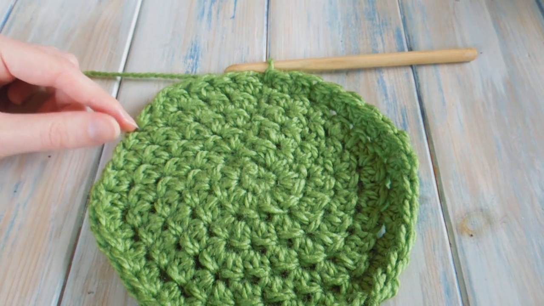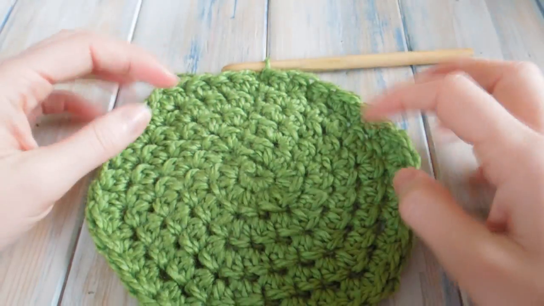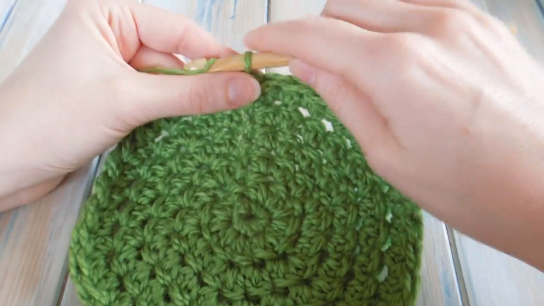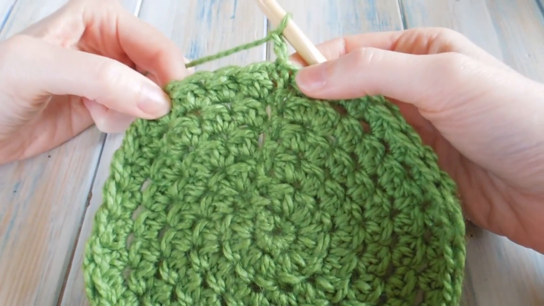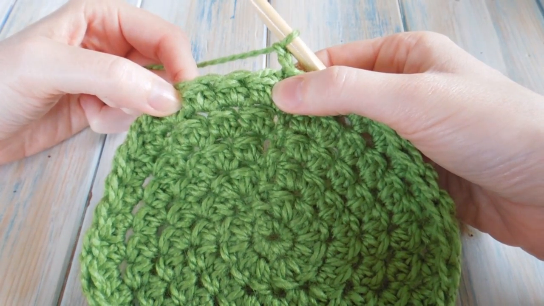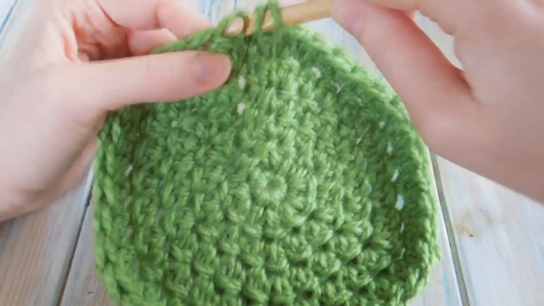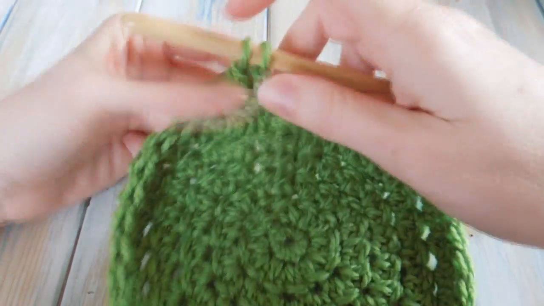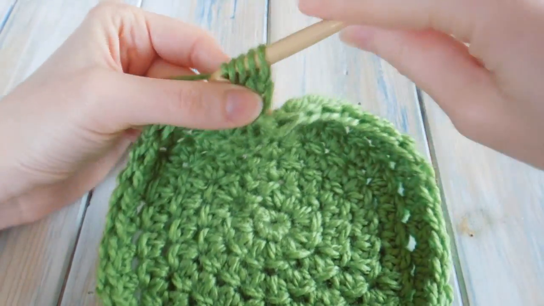So moving on to round 7, which is our last increase round, and exactly the same, similar method. We're going to chain 2, which we're counting as a stitch, as a cluster, and last time we did 1 cluster in the next 3, so this time we're going to do 1 cluster in the next 4. So we go into the next stitch, not the one we slip stitched into. Do one cluster in the next 4.